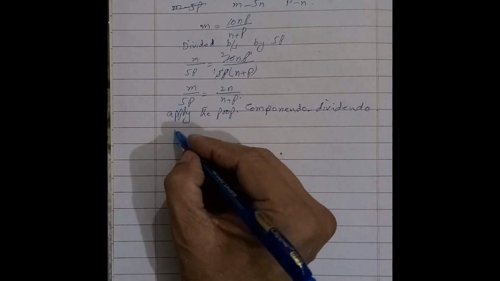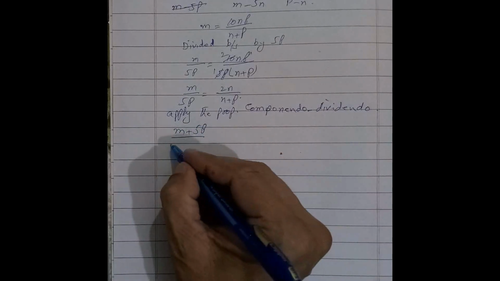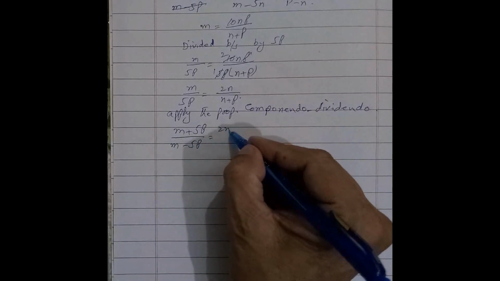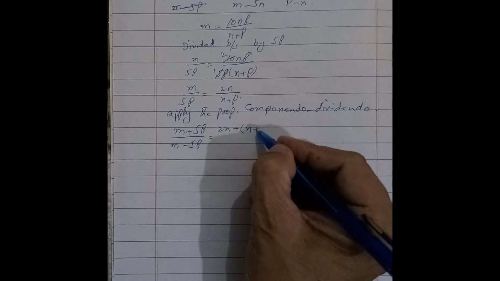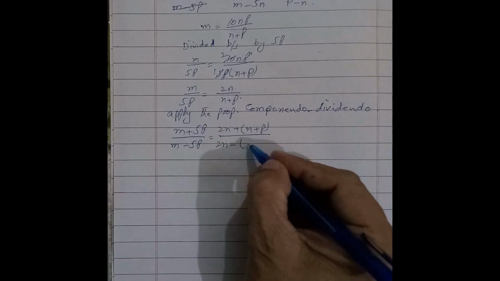We get (m plus 5p) over (m minus 5p) is equal to (2n plus n plus p) over (2n minus n plus p).